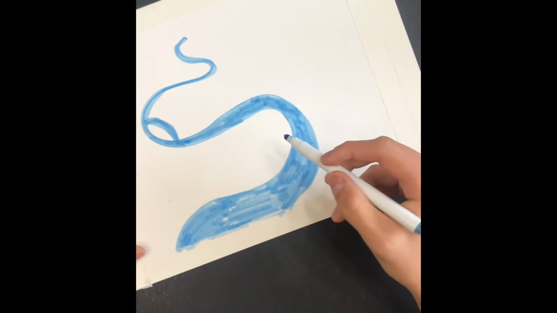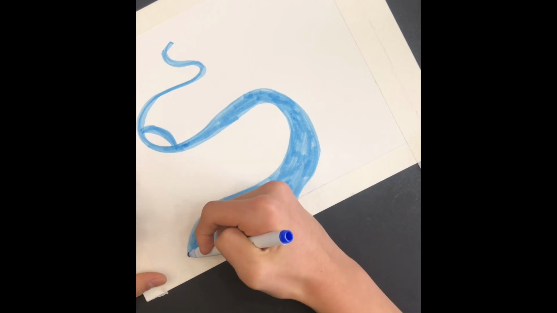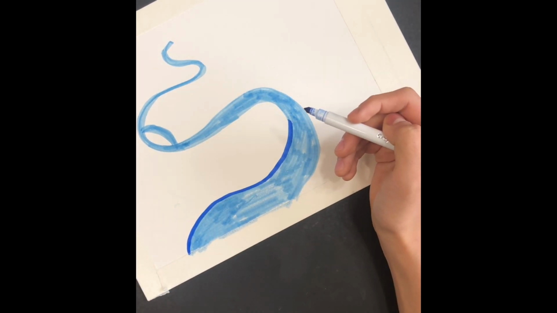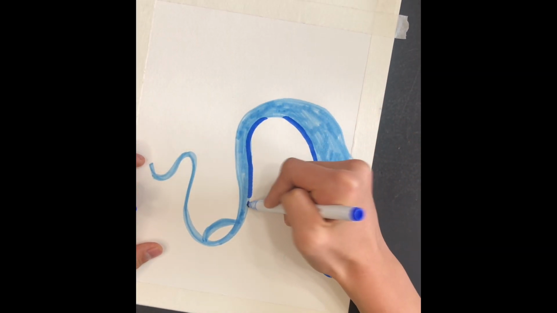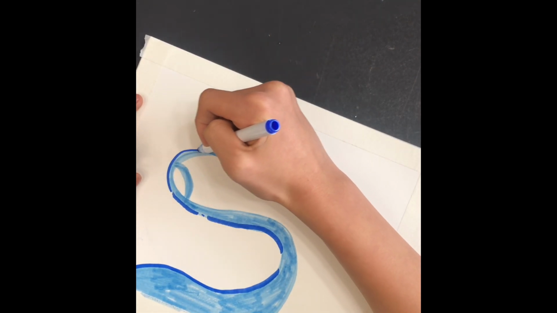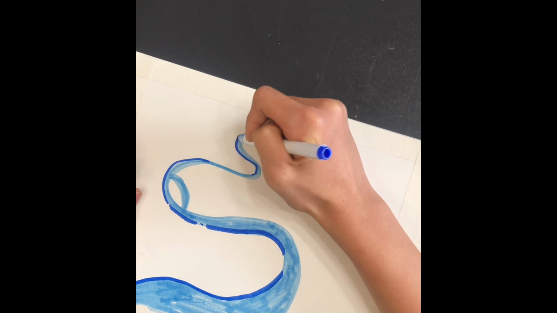Okay, now let's draw the things surrounding the road. First, I'm going to take a darker blue. I'm going to outline some parts of the road. I'm not going to outline every single part. I'm just going to break off a little bit and then keep going. Then I'm going to probably stop right about here.